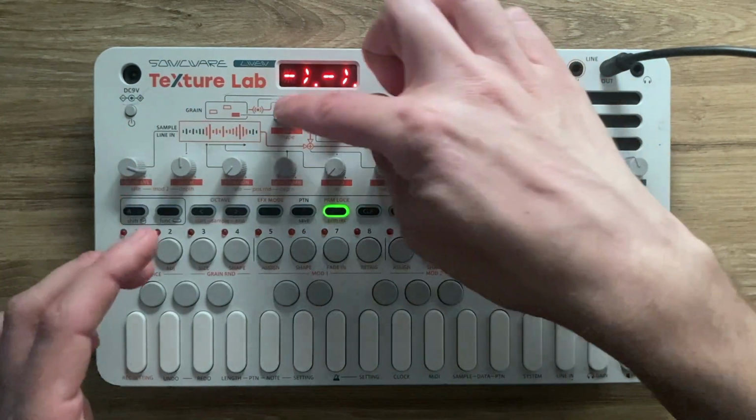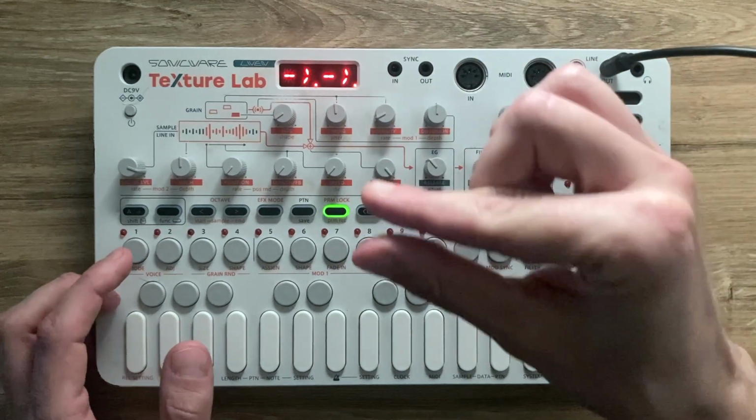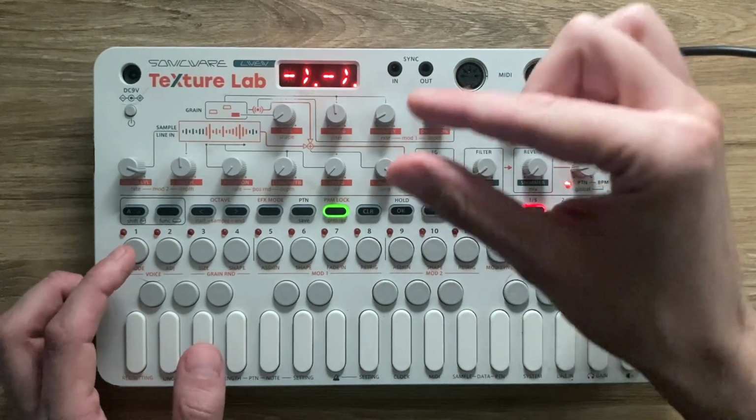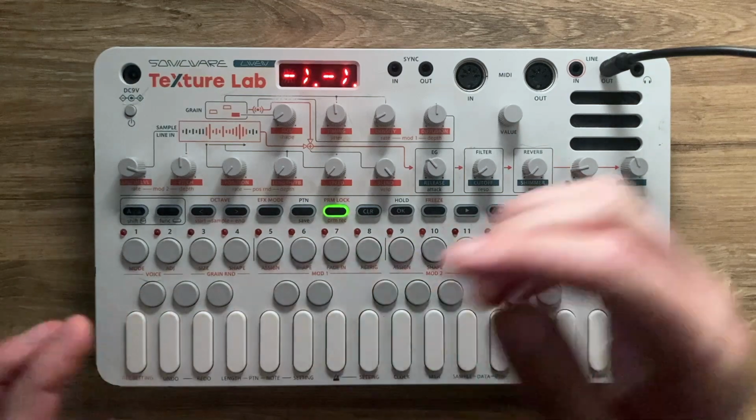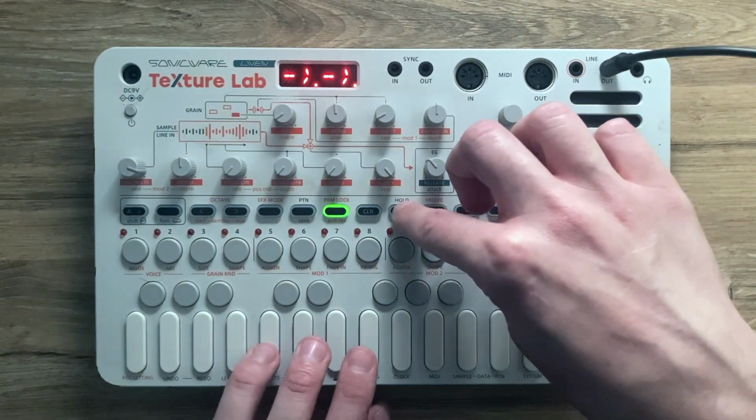And then once again, it becomes a matter of playing around with our size, shape, and density, and really small changes have really big effects when we get to this side of the parameters, so keep that in mind too. I'm just going to hold a note and make some subtle adjustments.